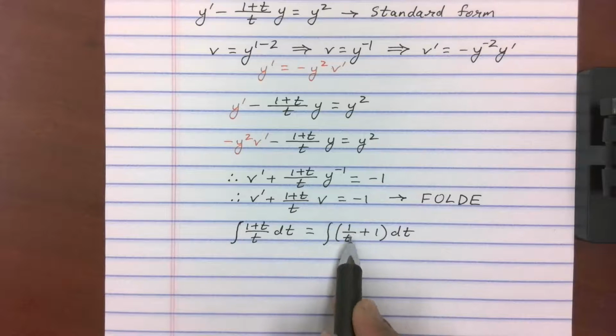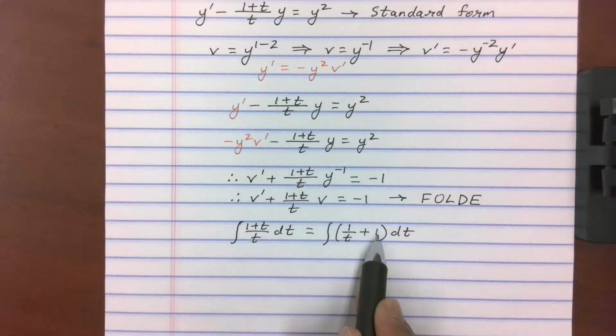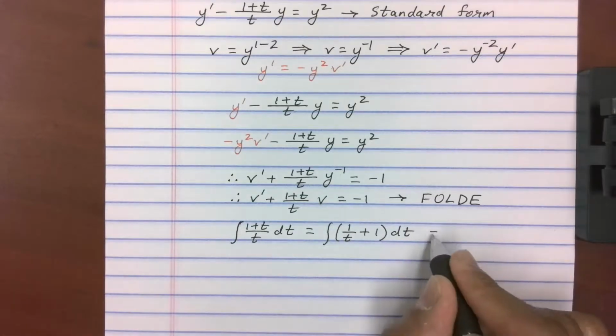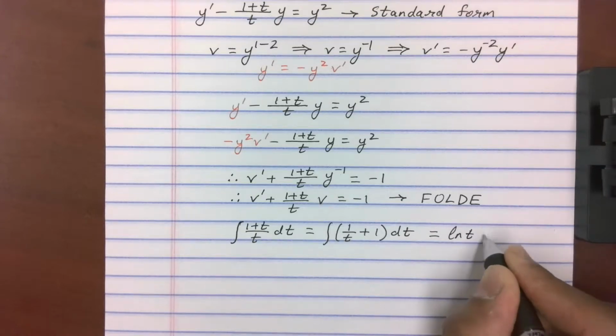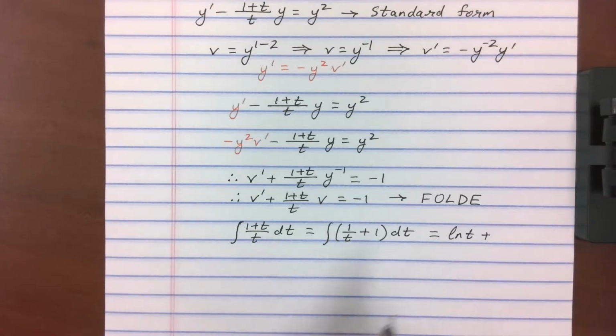And now we can integrate both of these, 1 over t and 1, individually and then add them up together. So the integral of 1 over t is the natural log of t, and that of 1 with respect to t is simply t. At this point, we will avoid adding the arbitrary constant c.